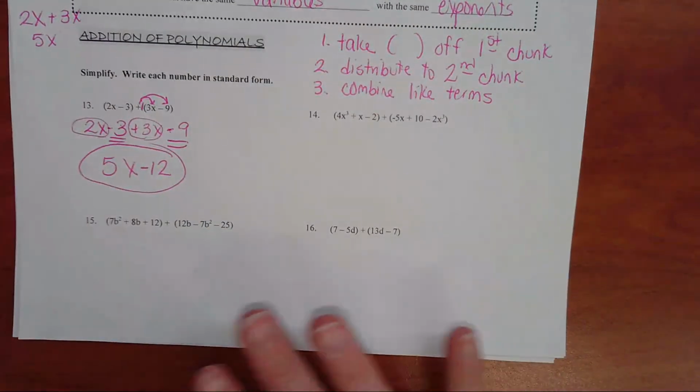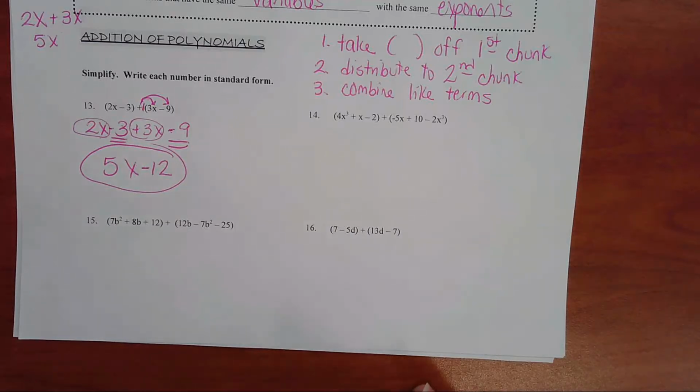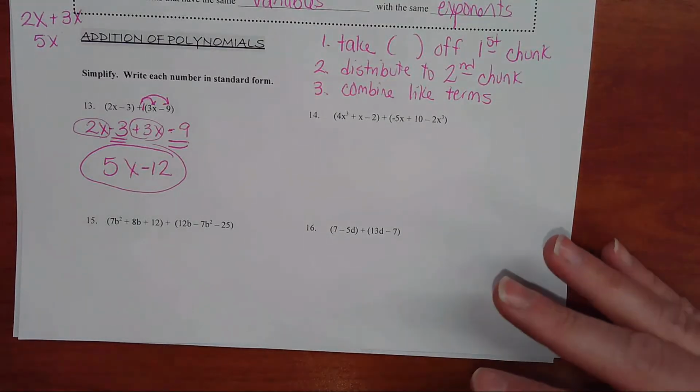That's all I want you to do today is just write it in standard form when you're done. You don't need to name it. Unless you really want to be an overachiever today, go for it, but I don't want you to.